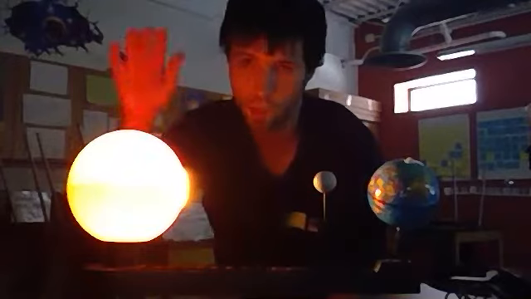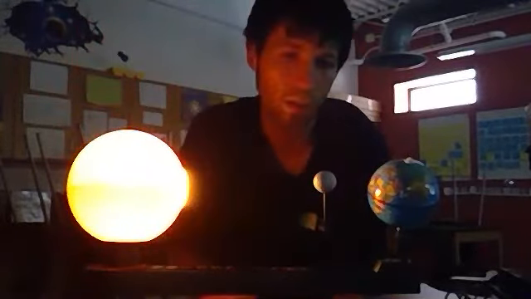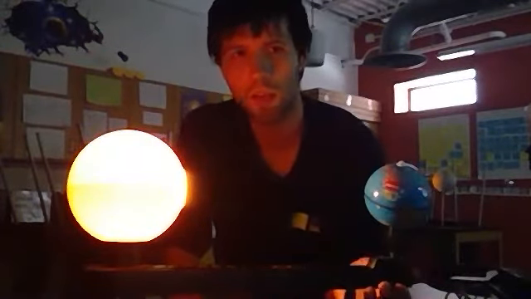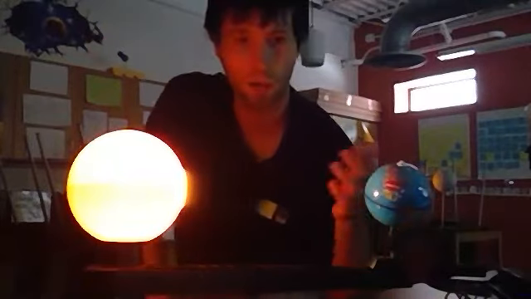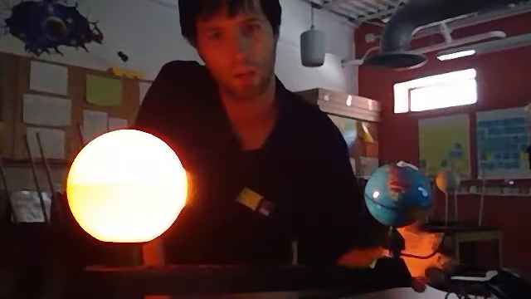So make a model of the sun, the moon, and the earth, but also model the orbits. Show me that you can tell me what orbits what. Show me how long it takes for the earth to go around the sun, how long it takes for the moon to go around the earth, and how long it takes for the earth to spin.